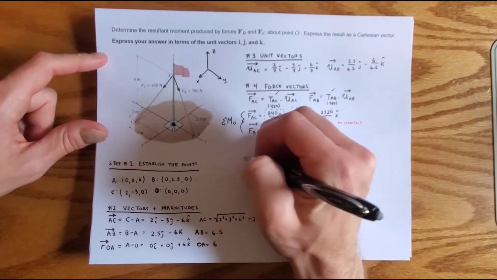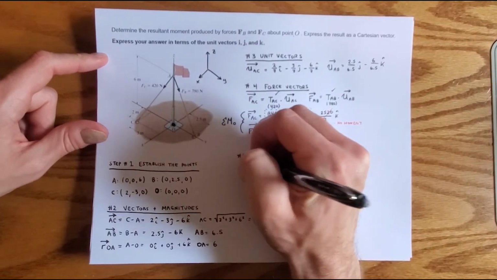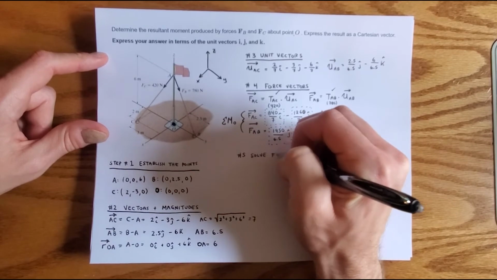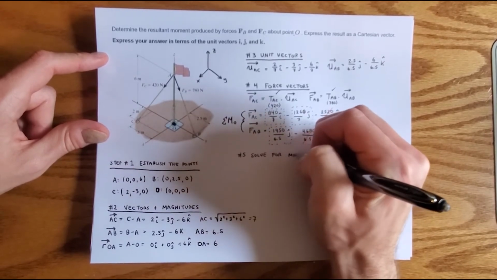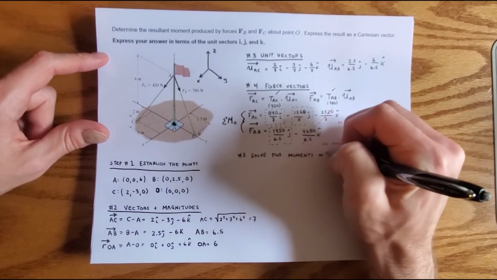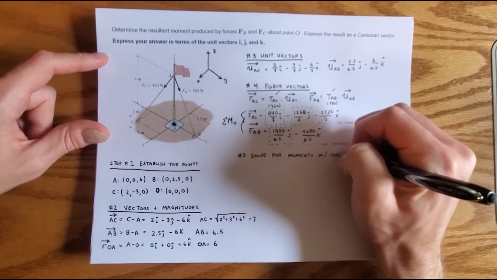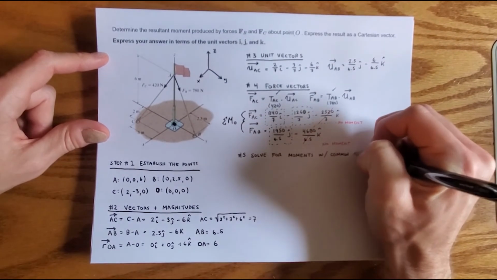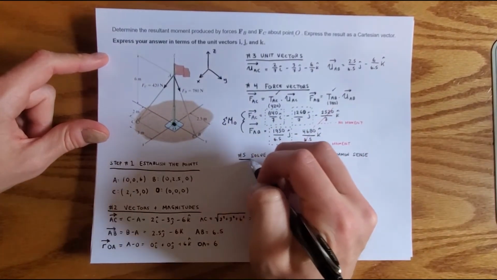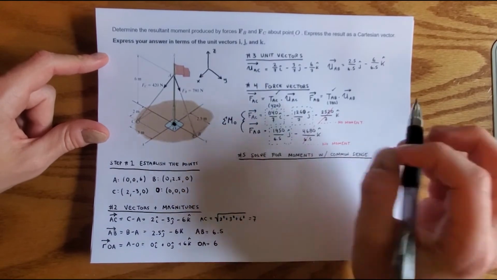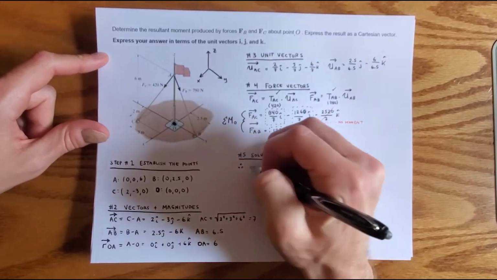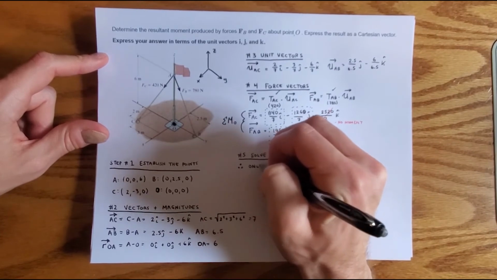So step number 5 is to solve for the moments, with common sense, or essentially the strategies we've been using in the past. The way that we can figure this out is that only forces in the x and y can cause moments about the z.